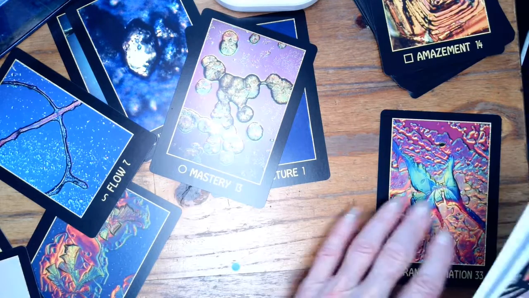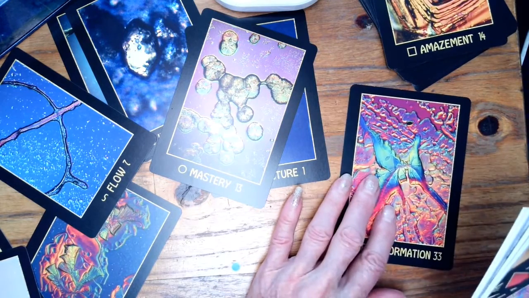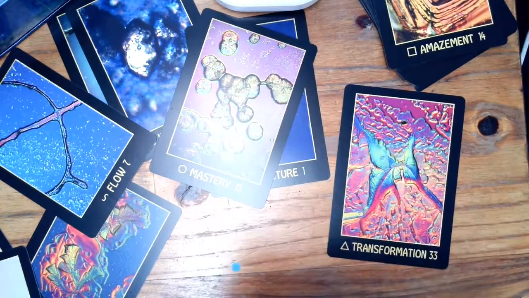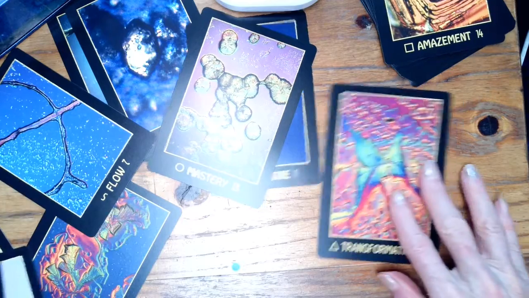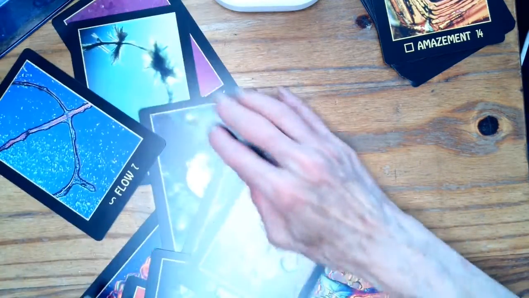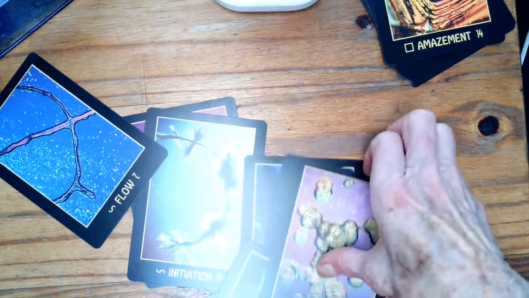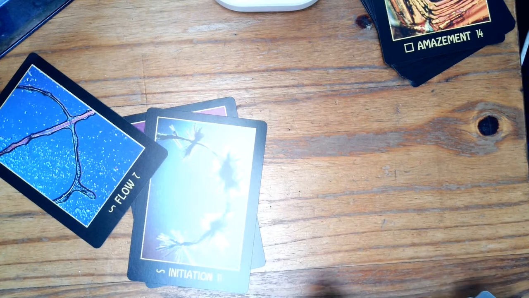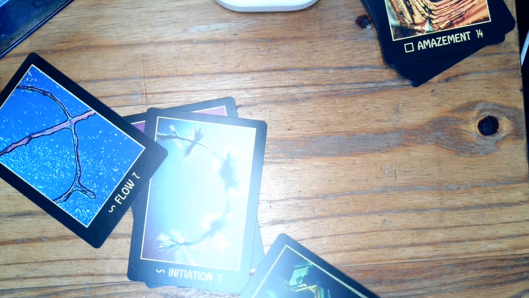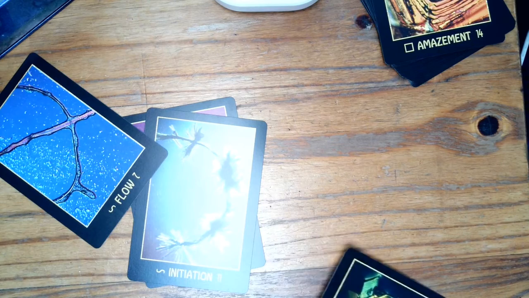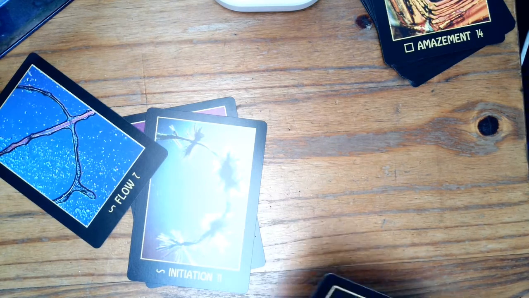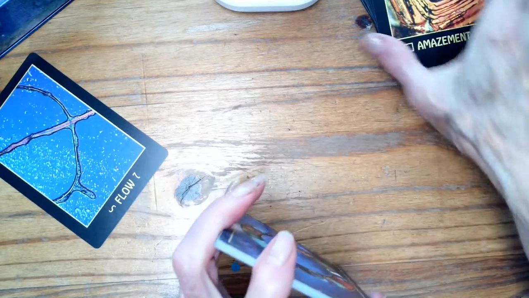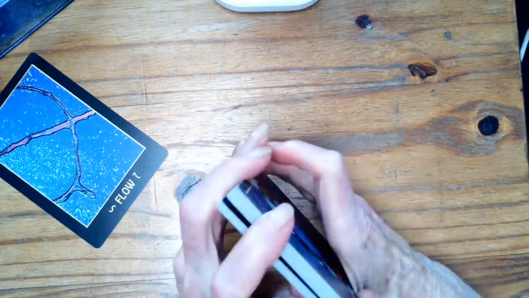The next thing in the book is ways to work with the cards, which is to create a relationship. If you're going to play with these cards, you're going to want to shuffle them. I'm going to apologize, because when they first come out of the box, there's a strange smell, I guess from the ink or the printing or the shipping. I'm not sure where it comes from, but it dissipates pretty quickly, so you don't need to be alarmed. You can put them outside for a little bit if you want. So the first thing you're going to want to do is create a relationship.